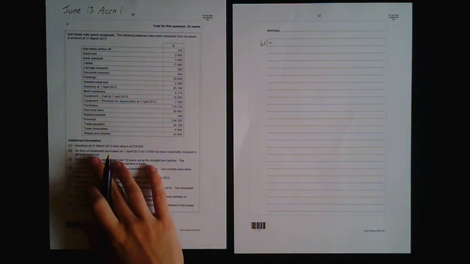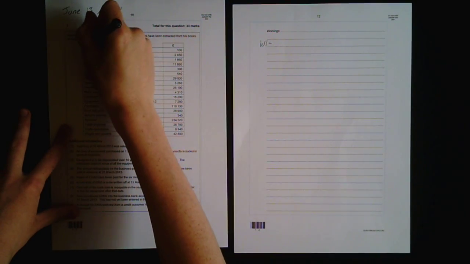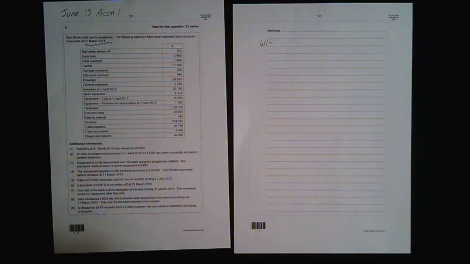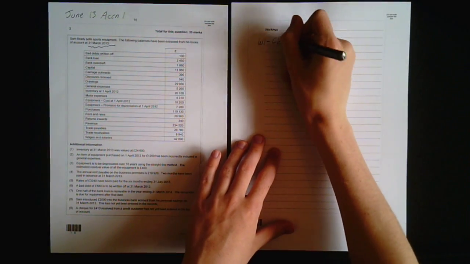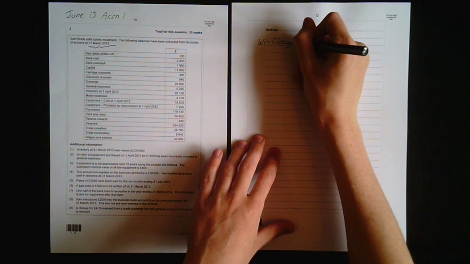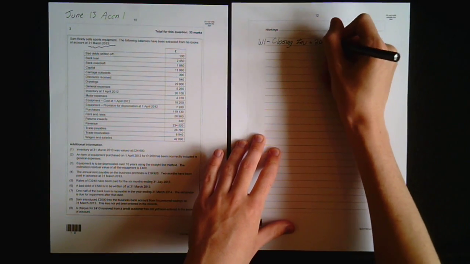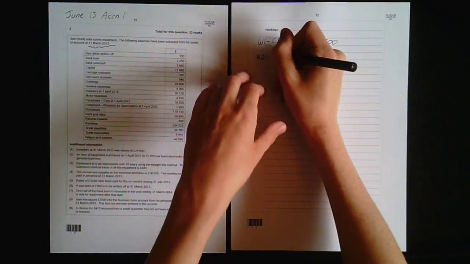So working 1, inventory at the 31st of March 2013, which is when the year ends, at the top. It was valued at 24,600, so that's just our closing inventory, and that is 24,600.